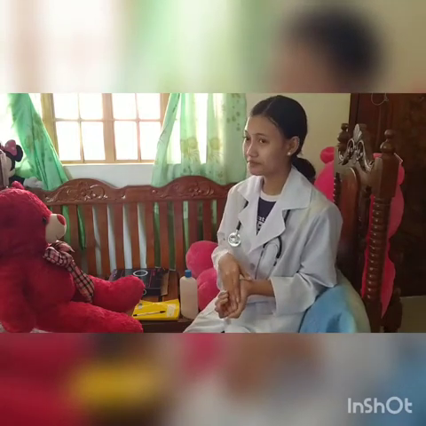And after that is count the respiratory rate and observe the depth and the rhythm. And then after that is to count the number of respiratory cycles per minute. 12 to 20 is the normal rate per minute.